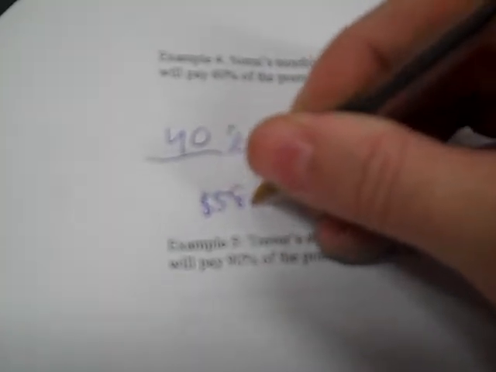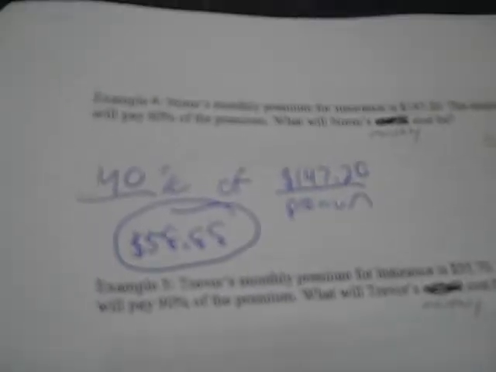So Norm pays 40%, so I know that Norm's 40%. And all I have to do is figure this out, okay? I divide 40 by 100, 0.4, and then multiply by 147.20. That's $58.88. Because the boss pays part of it, okay?